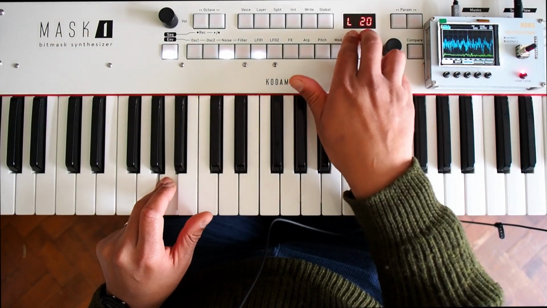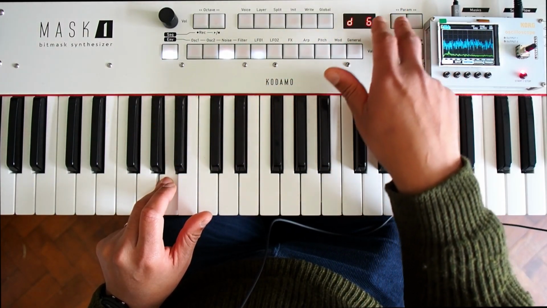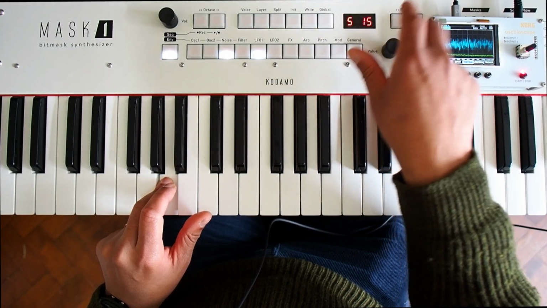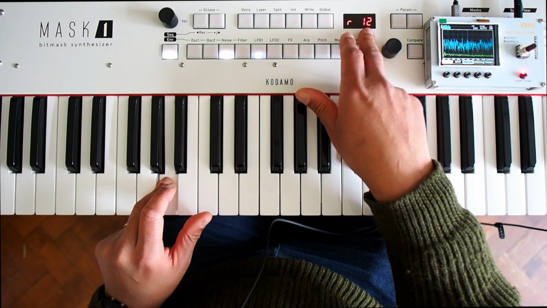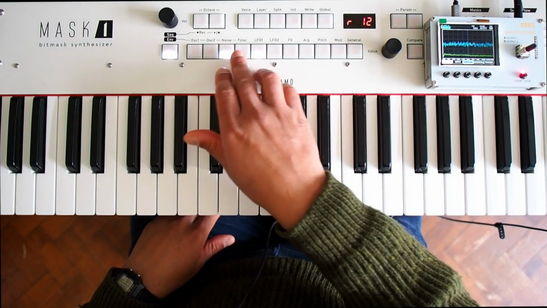So what have we got here? We've just got noise, sustain 15, so that's full sustain, with a long release 12.